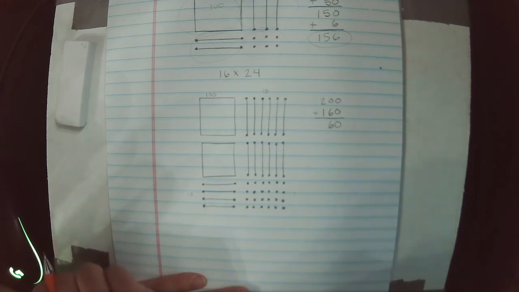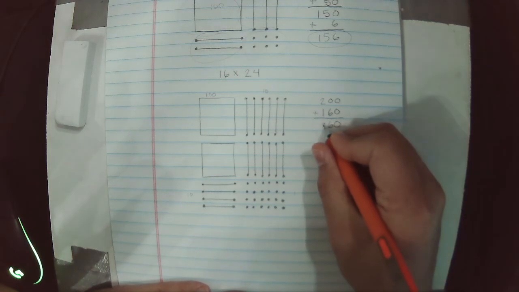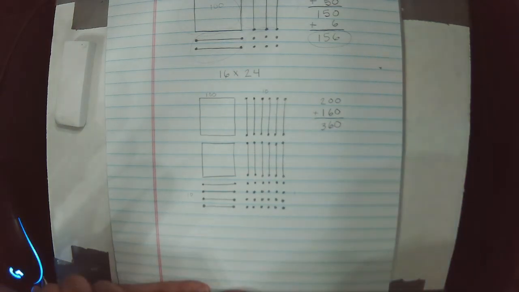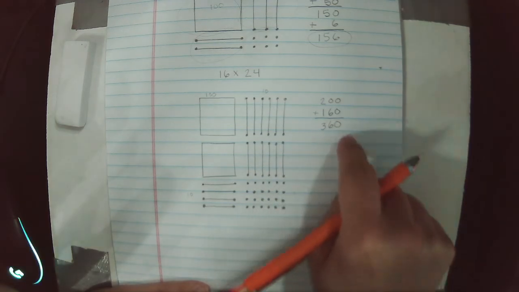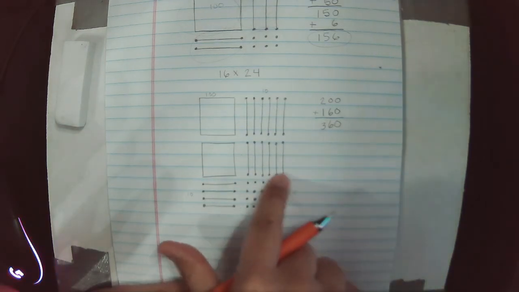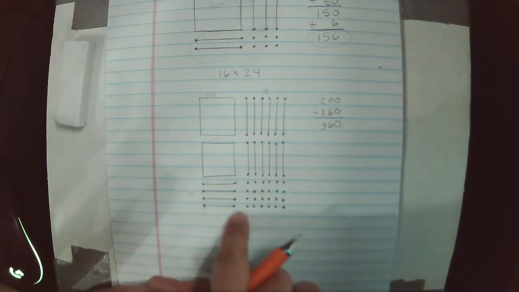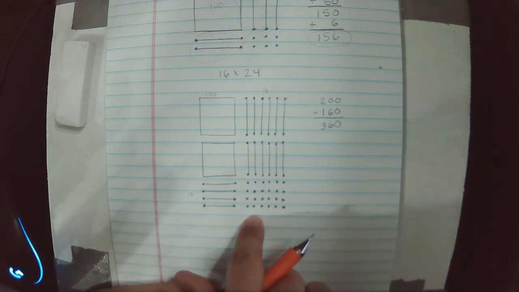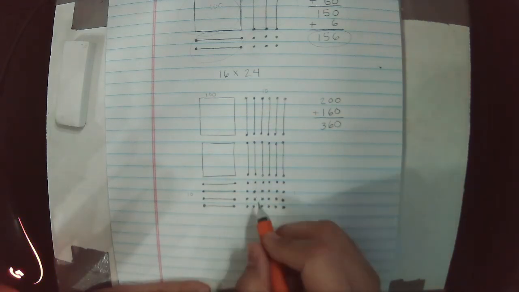And what is 2 plus 1? Bailey? 3. 360. That's not my answer yet because I can't forget, I still have to count my ones. So let's count those next.